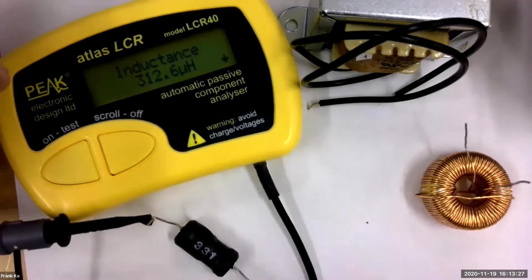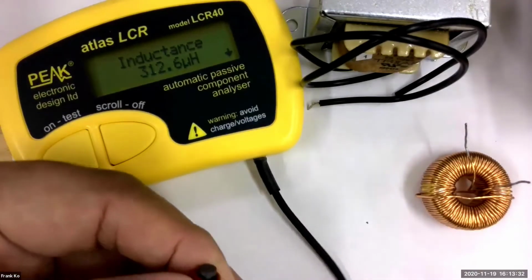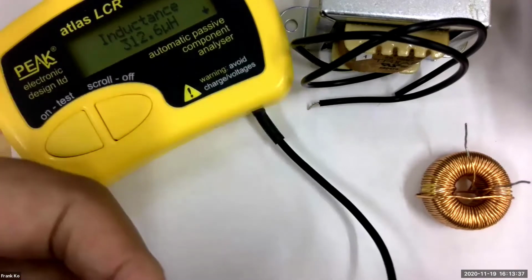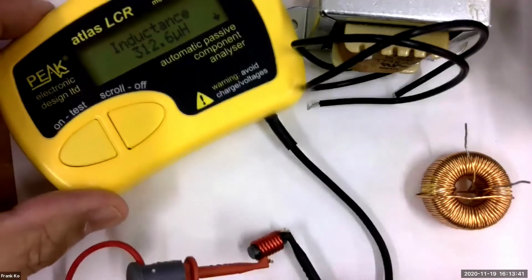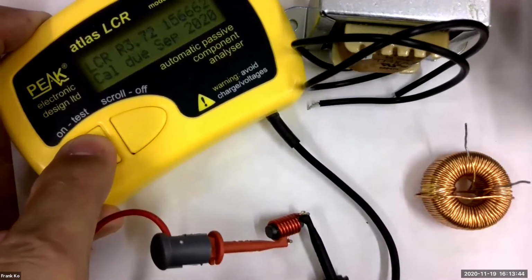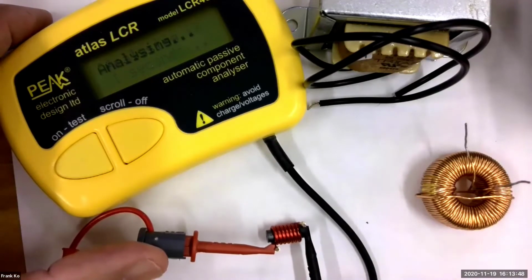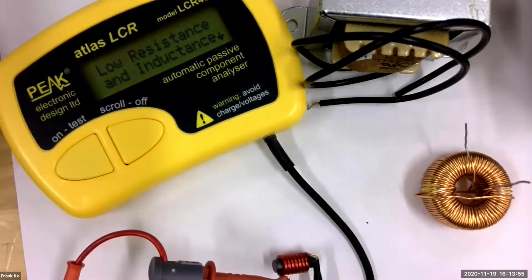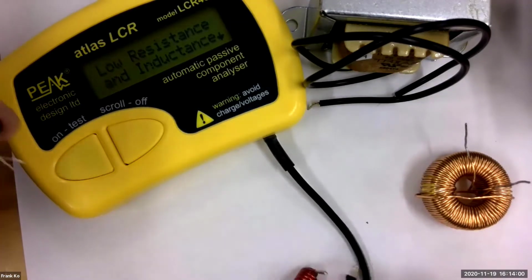And the littlest one that we have here is probably this one. It has the least amount of windings, but it does have a ferrite core, so there may be some hope for some value of significance, but I suspect this one will be very small. Hit test, analyzing, and let's see how this checks out. It's so low it can't read it. I'm going to need something more sensitive than this particular instrument.